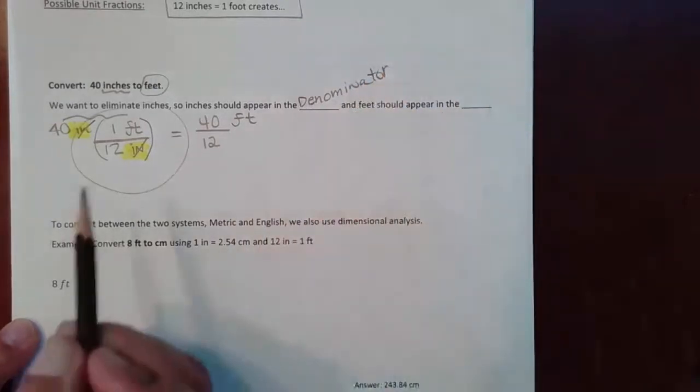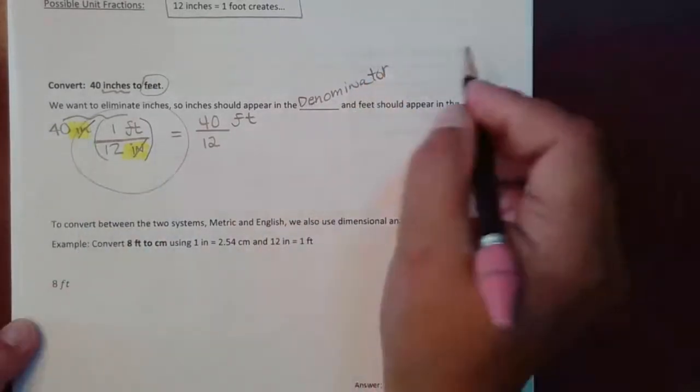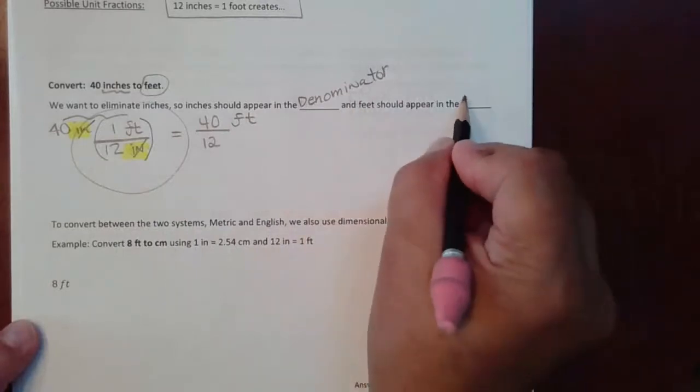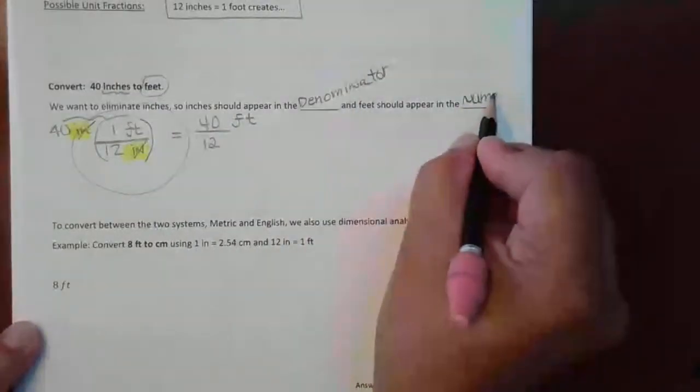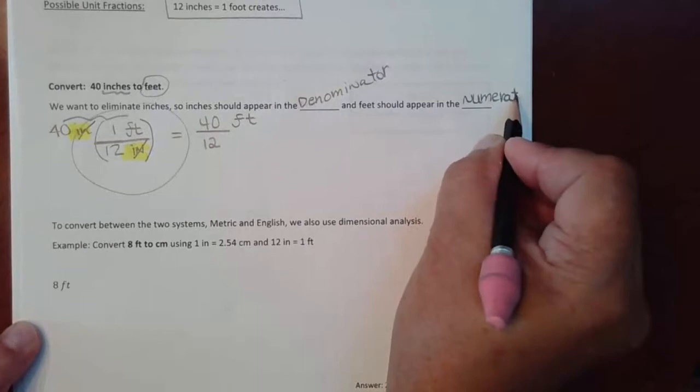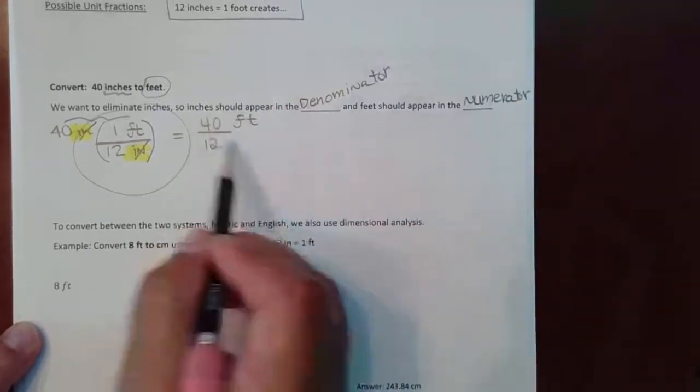That was the first decision I made. Since this was inches, that needed to be inches. And feet should appear in the numerator. That's the top. That'll be what you want your answer to come out like. We wanted it to come out in feet.